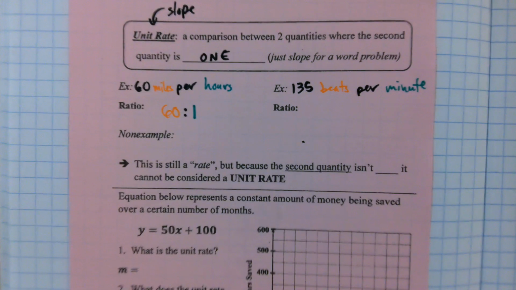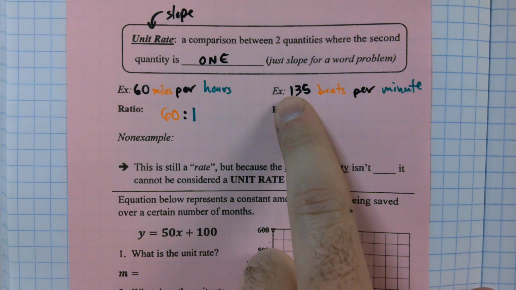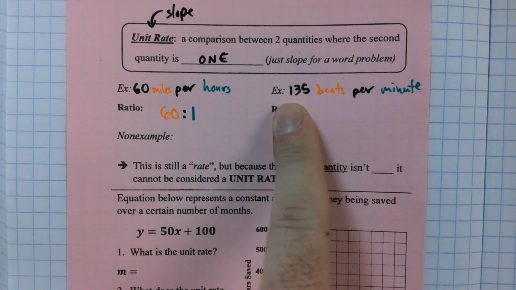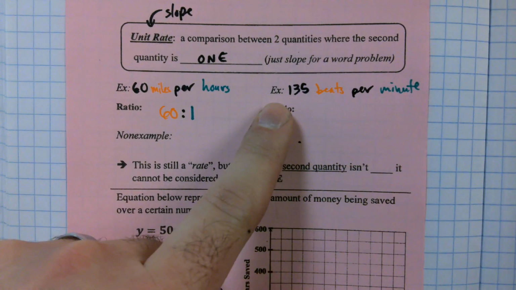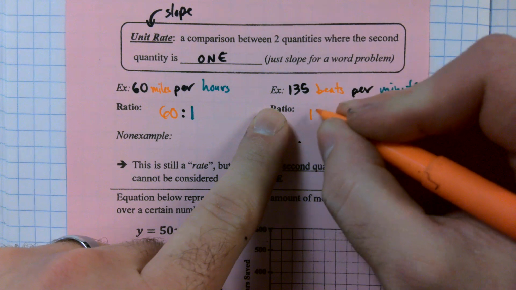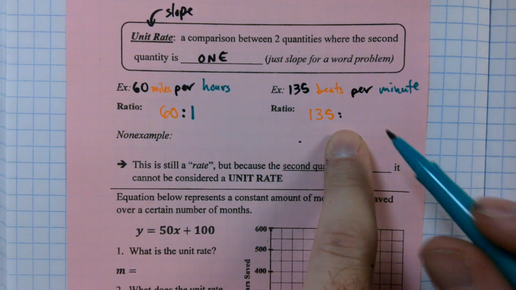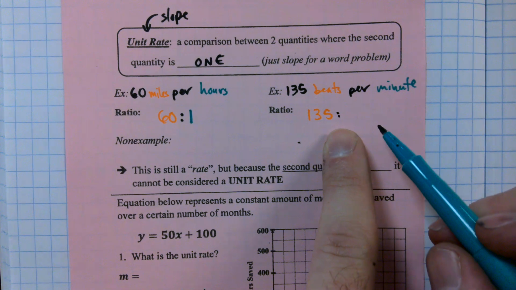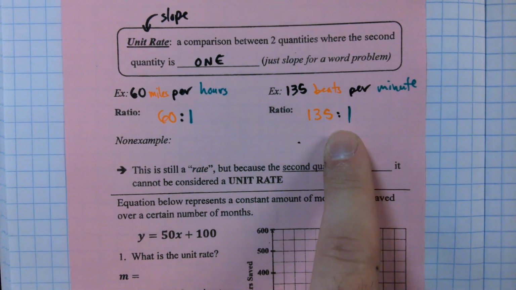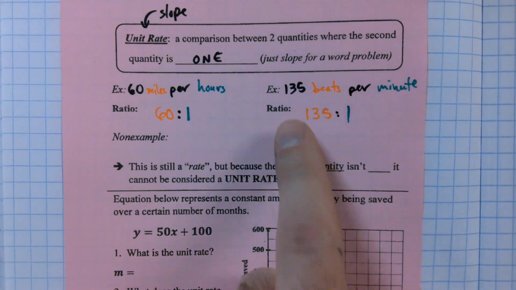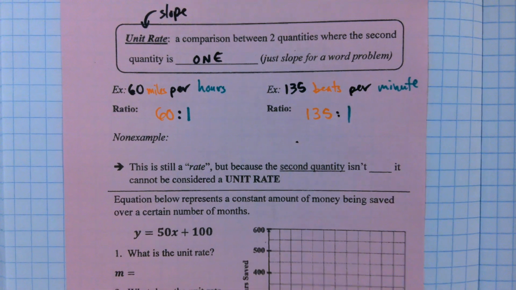If you're listening to like EDM or something like that, it's going to be a lot higher beats per minute, right? So 135 beats per minute. We're comparing the quantity of beats, 135, to the quantity of minutes, which would be what here? 1. Right? I heard someone say it. 135 beats per minute.